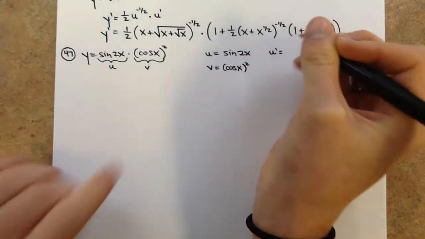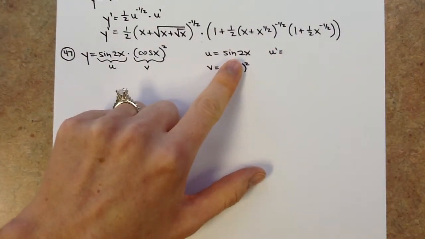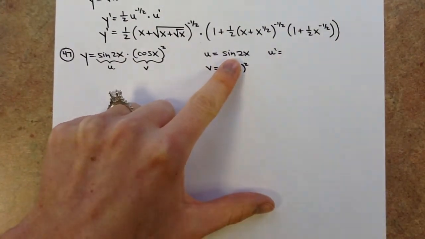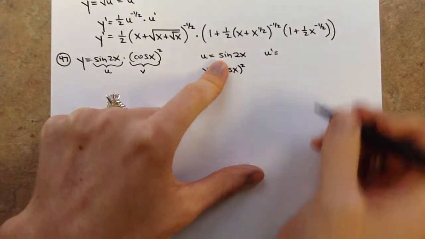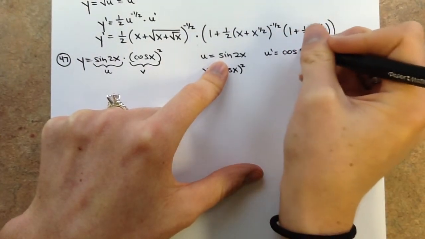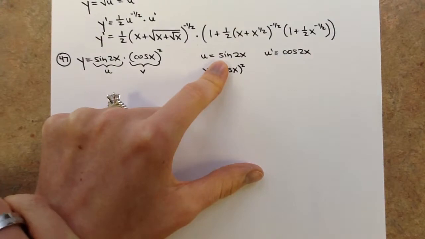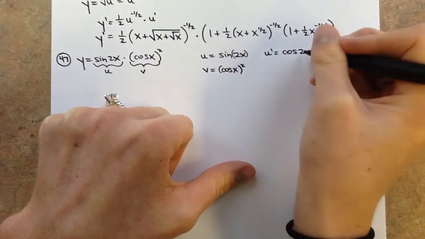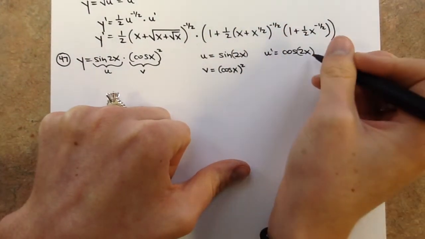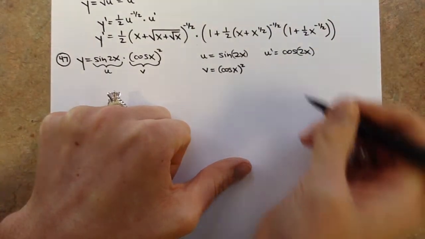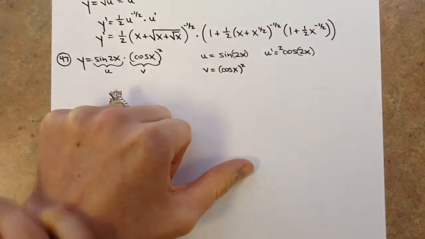So u prime is the derivative of this thing right here. It requires a little bit of a chain rule. It's kind of a little mini guy. Outside function is sine. The derivative of sine is cosine. I leave my nested function in place. And then, here, let's keep these on here. And then I multiply by the derivative of my nested function. And the derivative of 2x is 2.